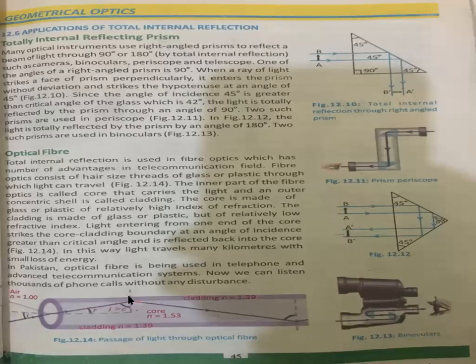Fiber optic cable has two parts. One is called the core, another is called the cladding. The light enters through the core, and whenever the incidence angle is greater than the critical angle, the light will strike and go back into the same medium instead of going outside. The refractive index of the core is greater than the refractive index of the cladding.